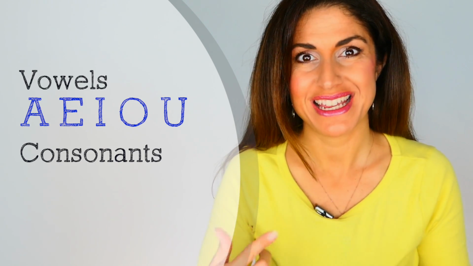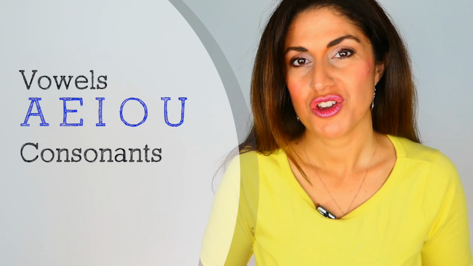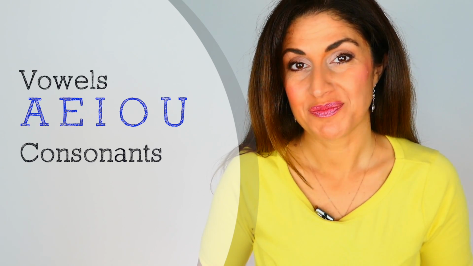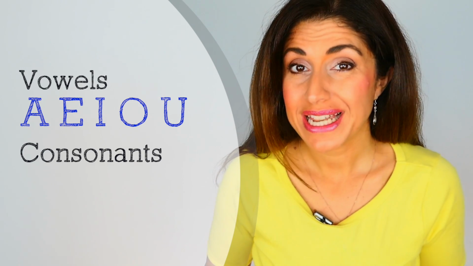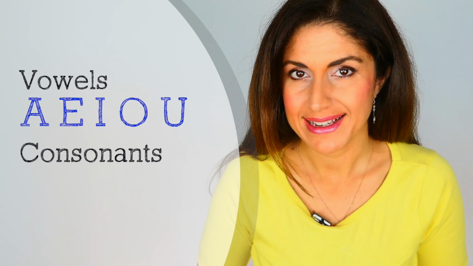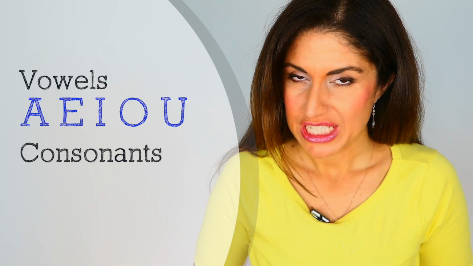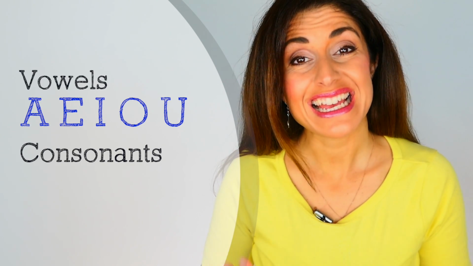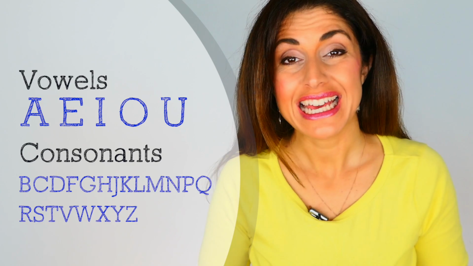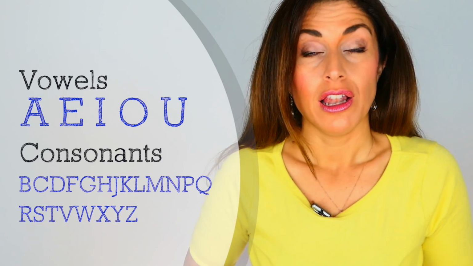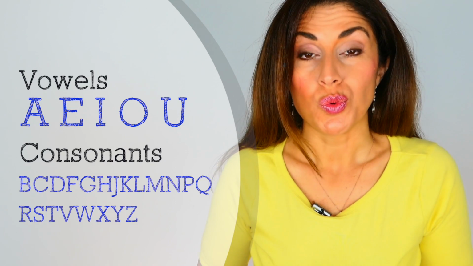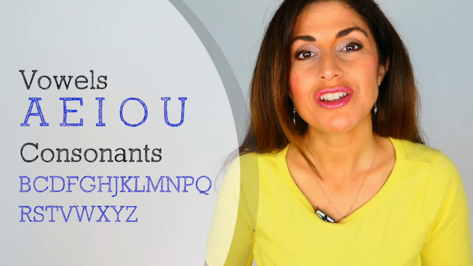Say it fast, repeat it, and you will remember that those are the vowels in English. Although there are 5 vowels, we actually have 20 vowel sounds in English, so that can get a little bit confusing. But essentially, every other letter in the English language, P, T, R, L, N, Q, these are all called consonants.